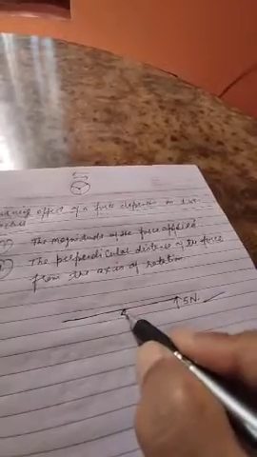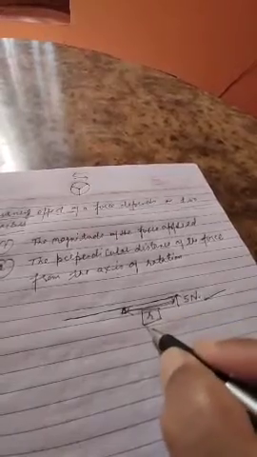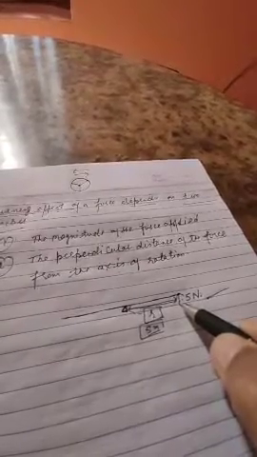Now this is the pivoted point, this is the axis of rotation. Now from the pivoted point, the distance at which the force is applied. This perpendicular distance is taken as r, and let this is 5 meter. So these two factors are responsible for the turning effect of a rigid body. I think point is clear to you.